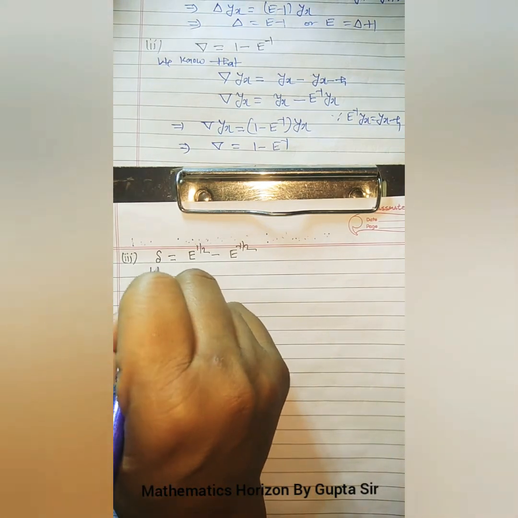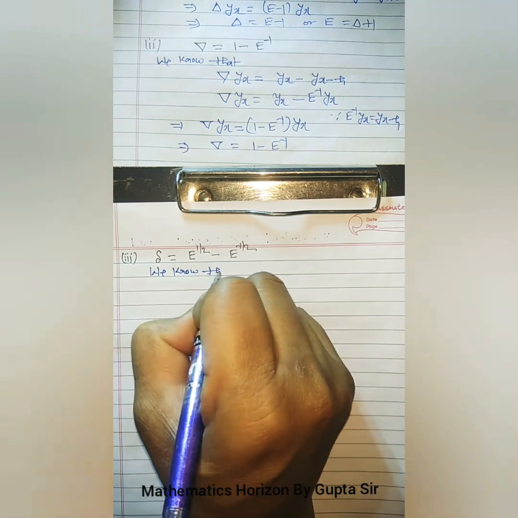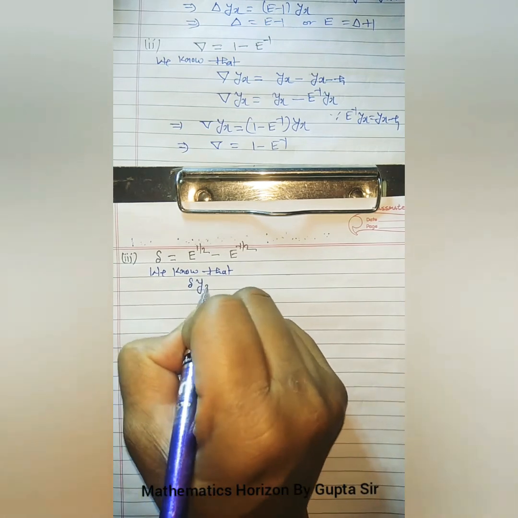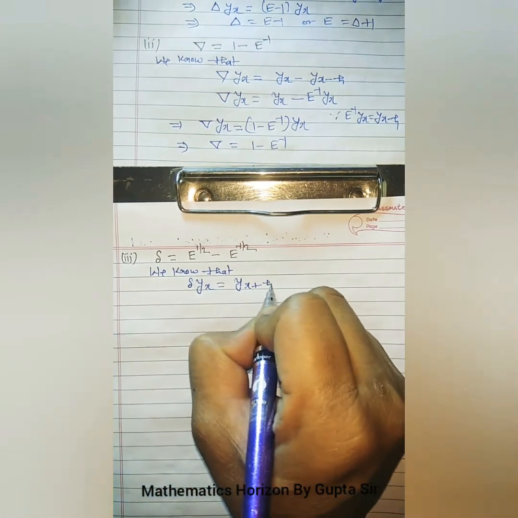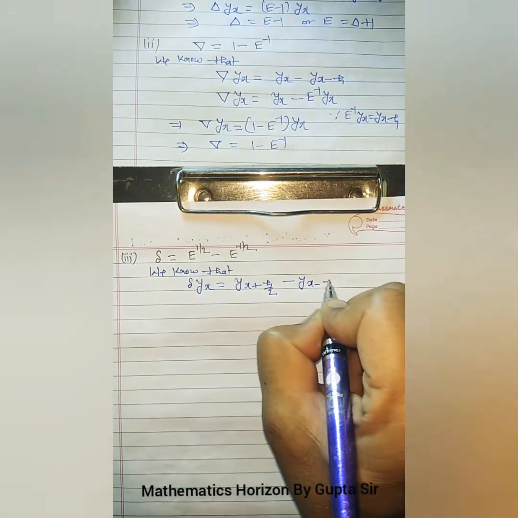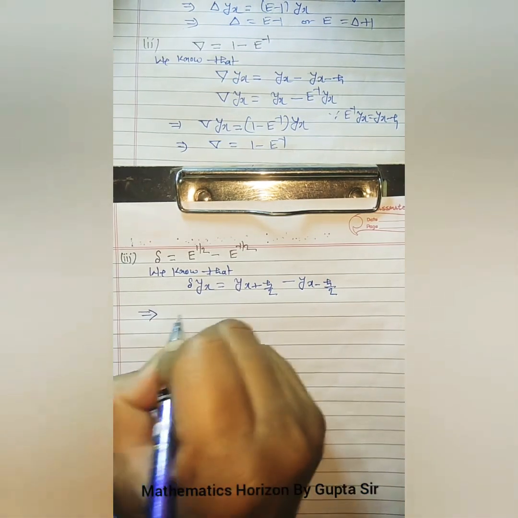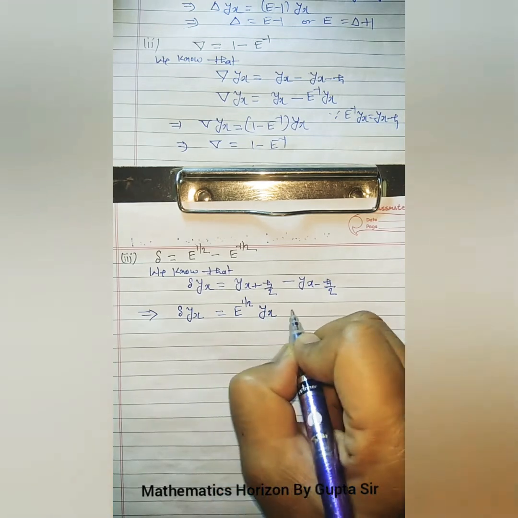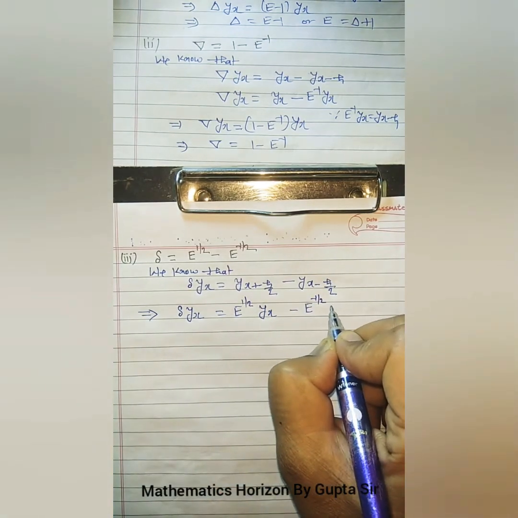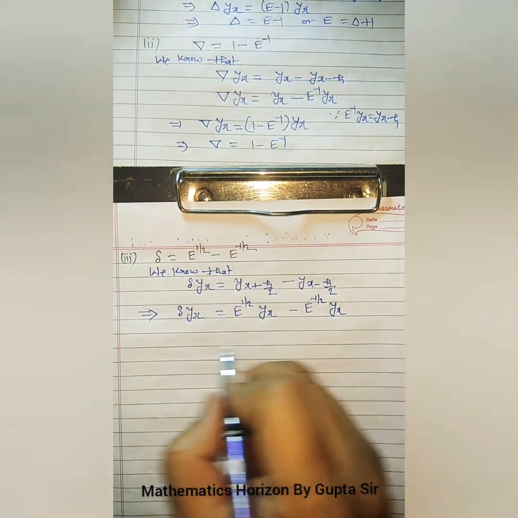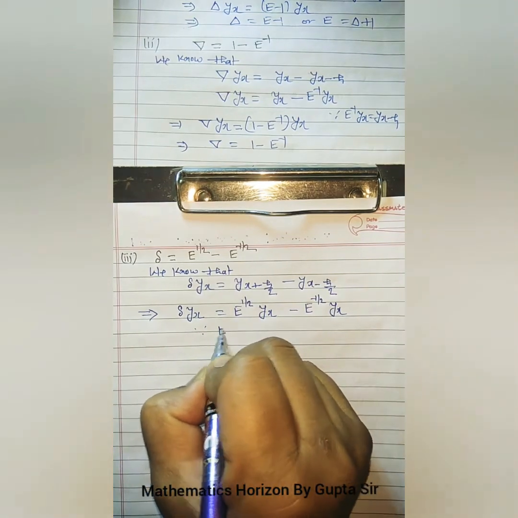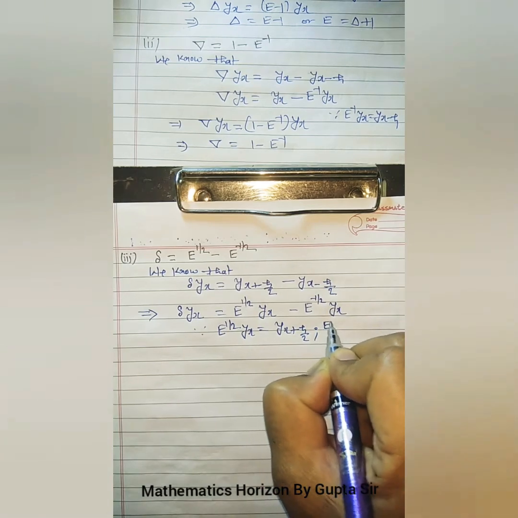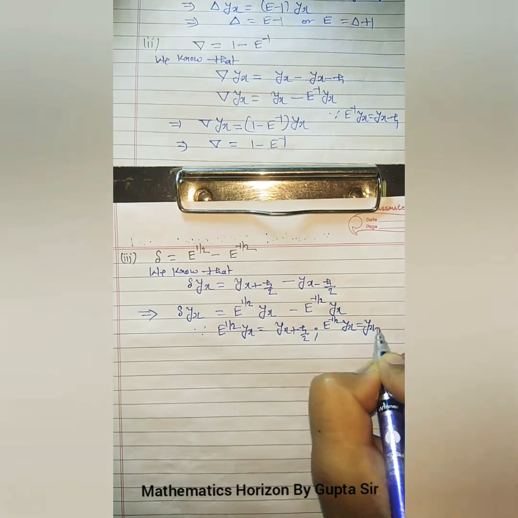We know that by the definition of the central operator, δy(x) is equal to y(x plus h by 2) minus y(x minus h by 2), that is, δy(x) equal to E to the power 1 by 2 y(x) minus E to the power minus 1 by 2 y(x), since E to the power 1 by 2 y(x) is equal to y(x plus h by 2) and E to the power minus 1 by 2 y(x) is equal to y(x minus h by 2).